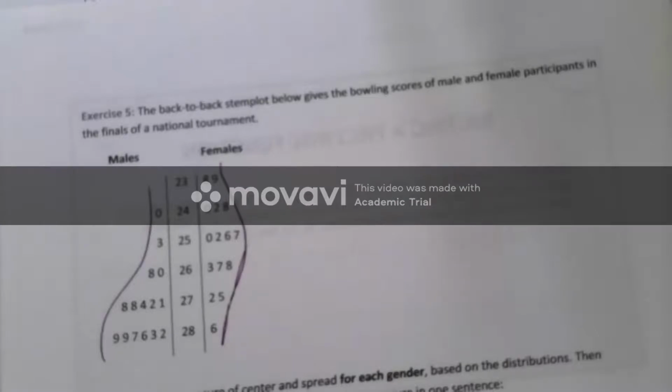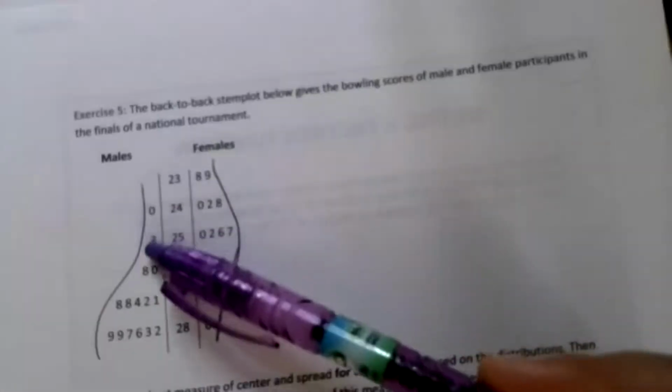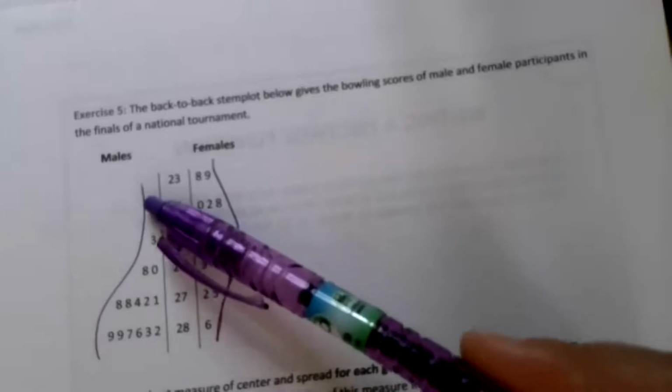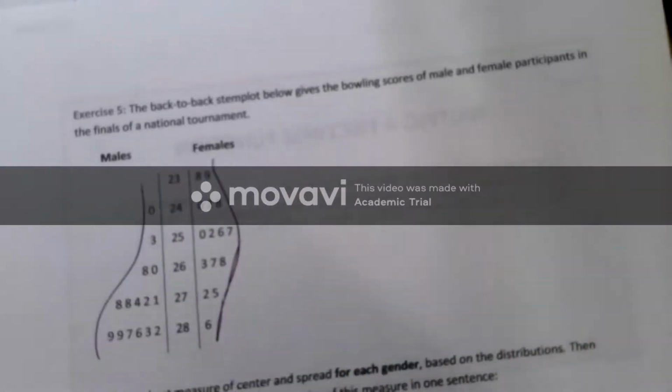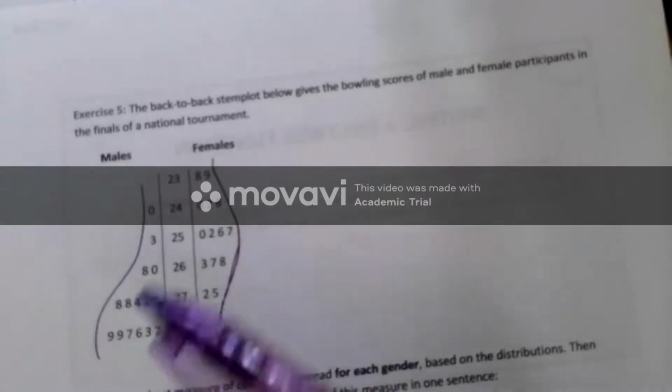Let me ask you, is it skewed to the left or to the right? Skewed to the left, for the males, because these values 0, 3 are on the left side, and that's where the tail is. These are the outliers on the left, so it's skewed to the left.